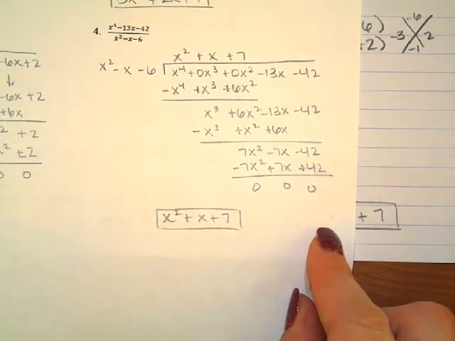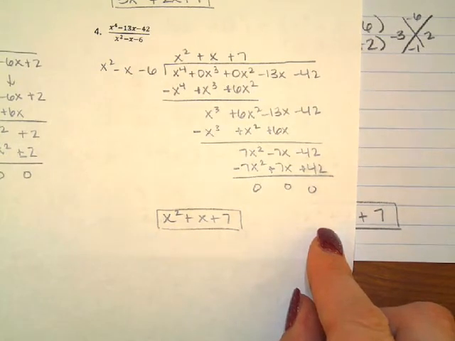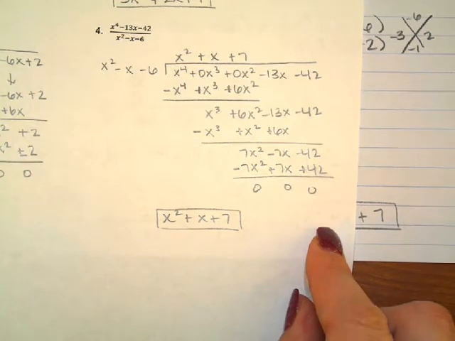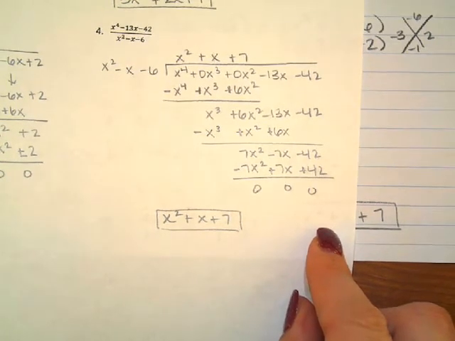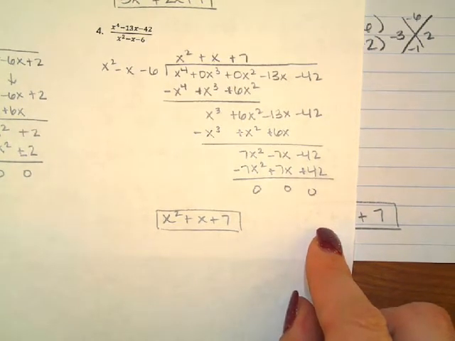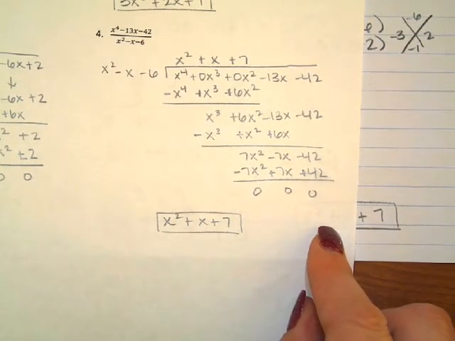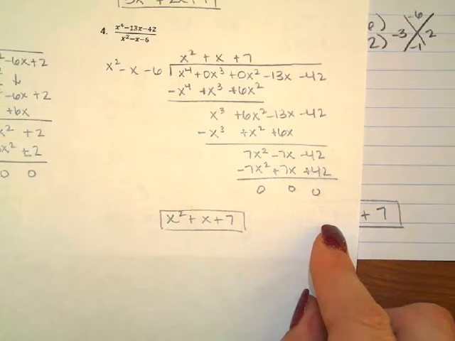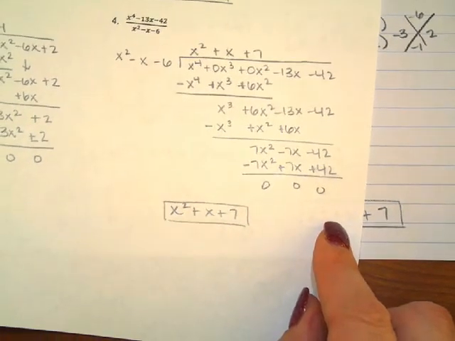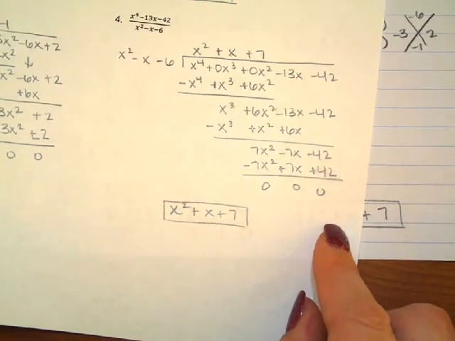Yes? So how do you use synthetic division if you already have a fraction in it, like you divide once and you get a remainder, and you still have to use synthetic division? You wouldn't. That wouldn't happen. You wouldn't do synthetic division. You would have done long division.